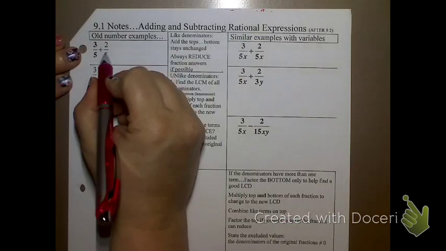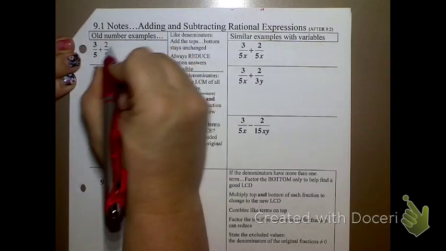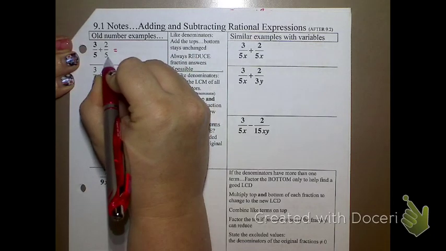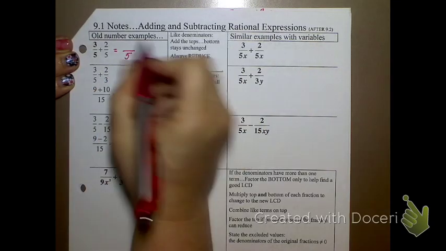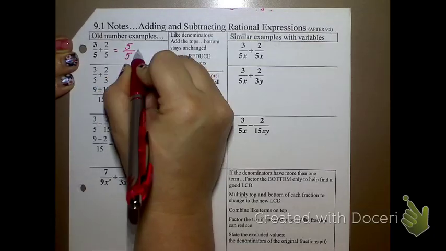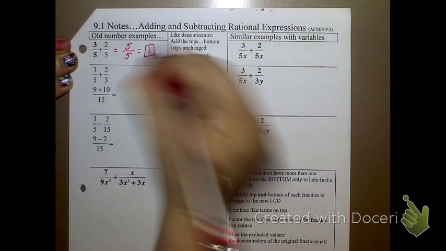Now, this is a problem from like 3rd grade, 4th grade, something like that. When you are adding two fractions, if the denominators match, then the denominator stays. You add the numerators. And then do we reduce our answer? Always. Okay?